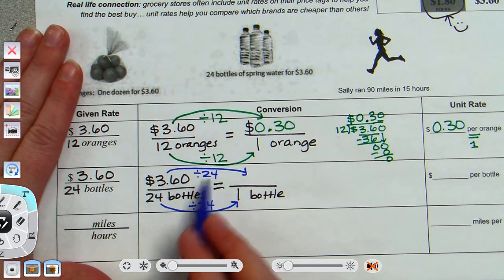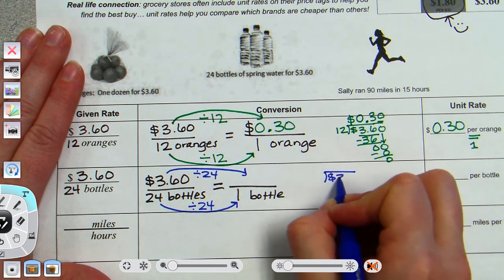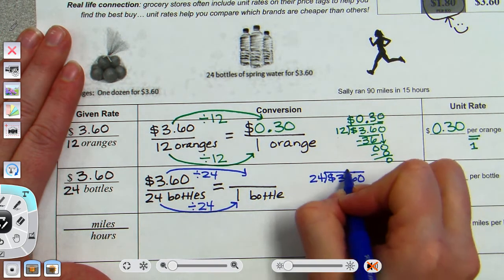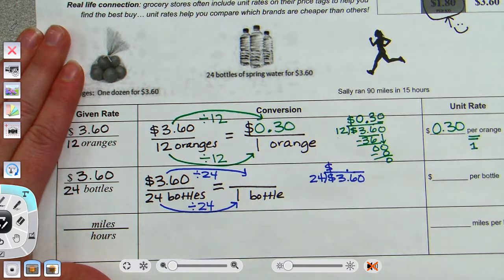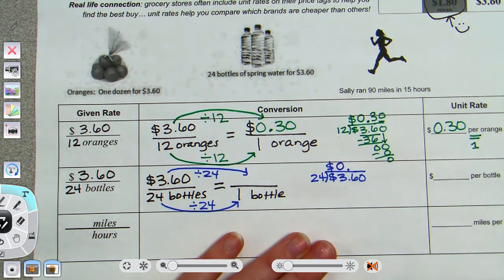$3.60 divided by 24. I have no idea what this is, so I'm going to set up my division. $3.60 inside the box, 24 outside. I get my decimal and my dollar sign ready. Let's dive into the math. How many 24s go into 3? Well, that's easy. None of them.